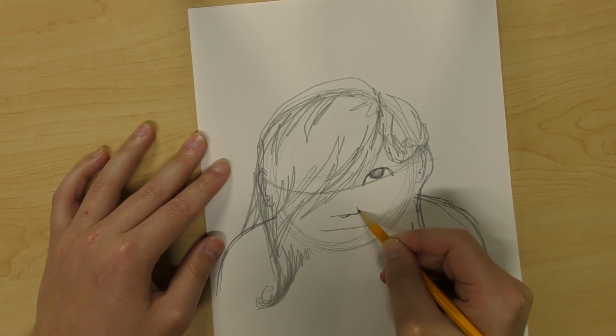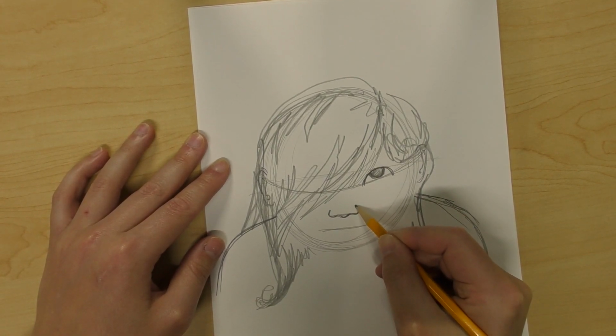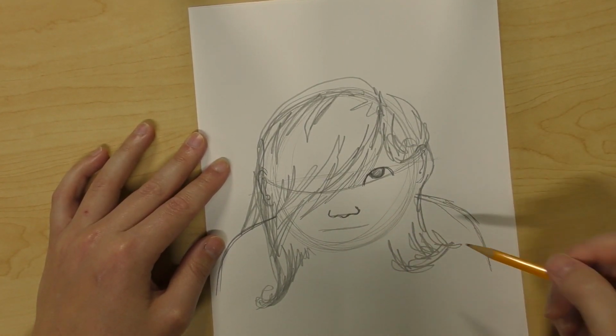If I jump down to the nose, because the head is tilted down, you're going to notice I'm not going to draw the nostrils this time around. I'm actually going to just draw the bottom part of the nose, just like this.